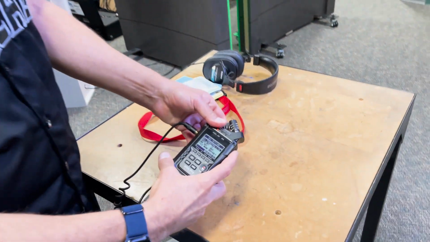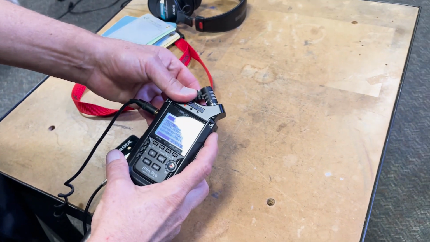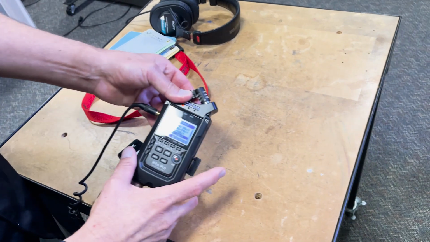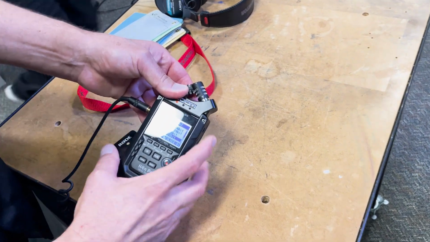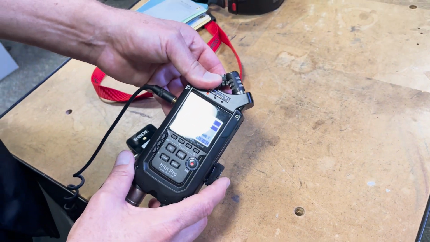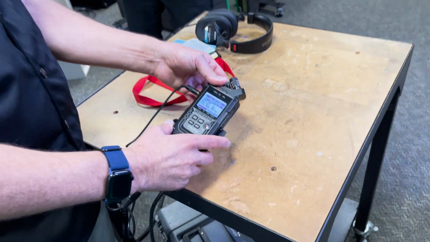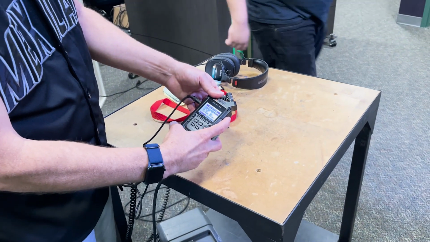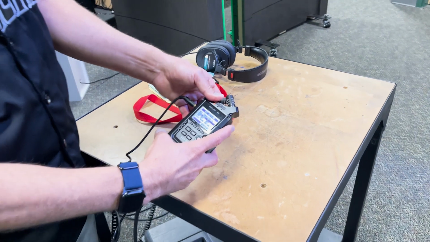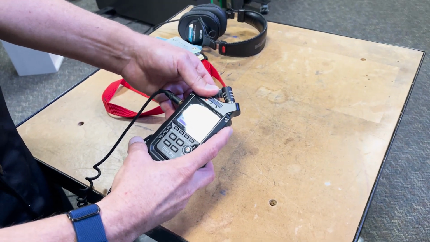Okay, so we're going to use 48 and 24. So we're going to wheel into that and choose 48, 24-bit. Okay. Boom. Careful. Okay. Auto record, we're going to leave that off.